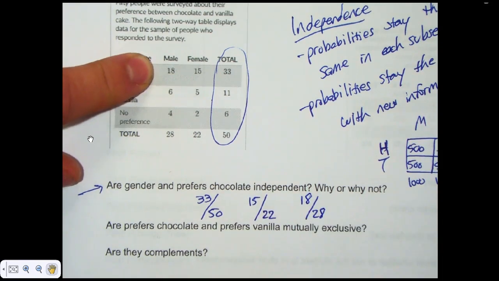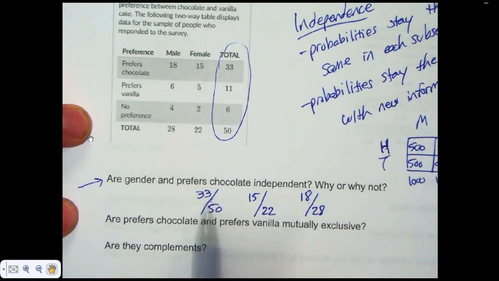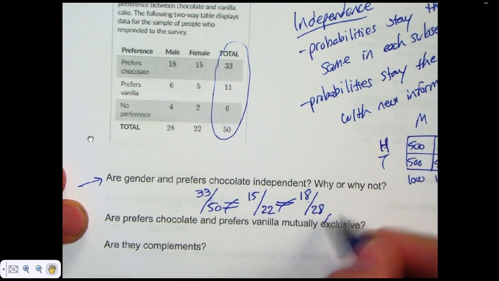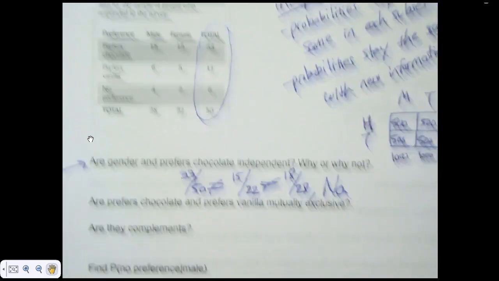18 out of 28. If gender and chocolate were independent, these fractions would all either be the same or reduce to the same thing. Are these? No. So because they're not equal to each other, they're not independent, because those fractions are not the same.